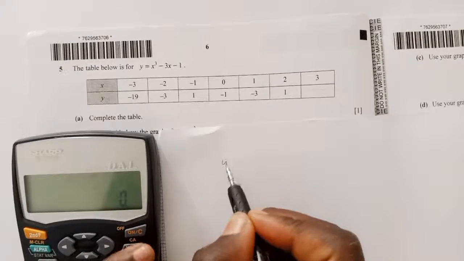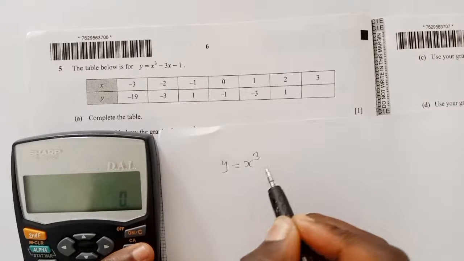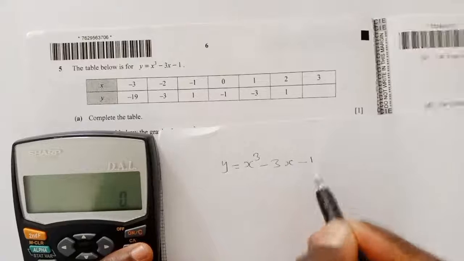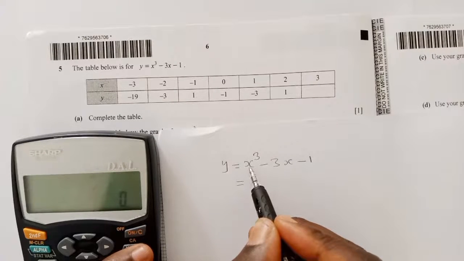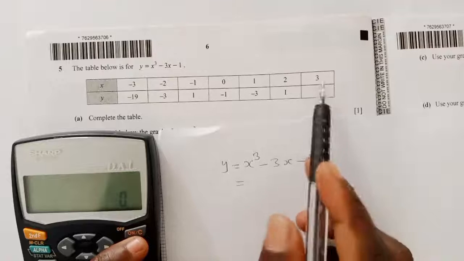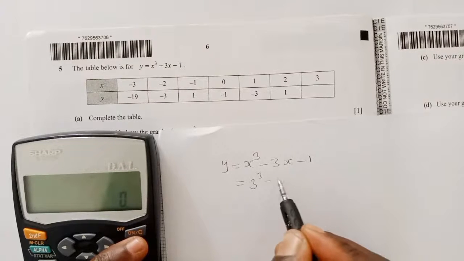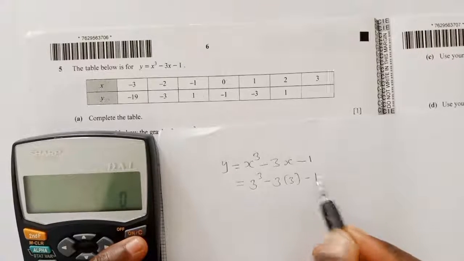Since we have the cubic function, which is y is equal to x power 3 minus 3x minus 1, where there is x here, we are going to put 3. So it will be 3 power 3, with 3 inside the brackets, minus 1.